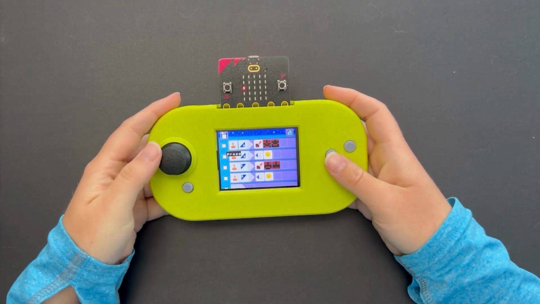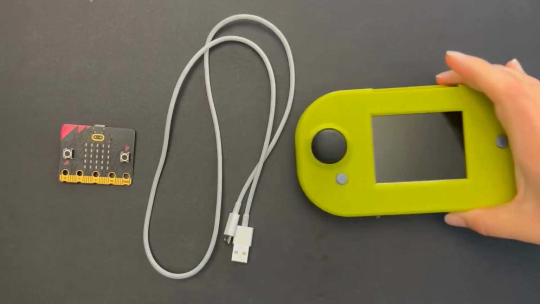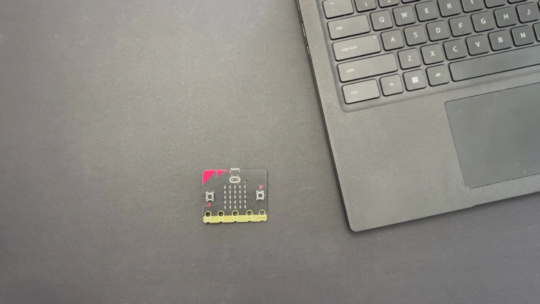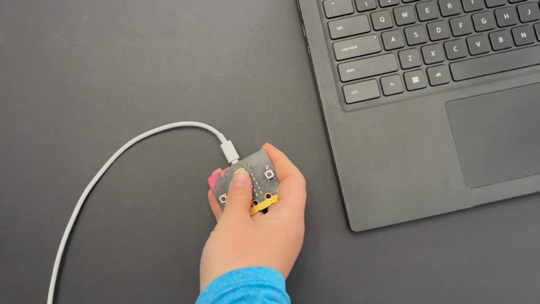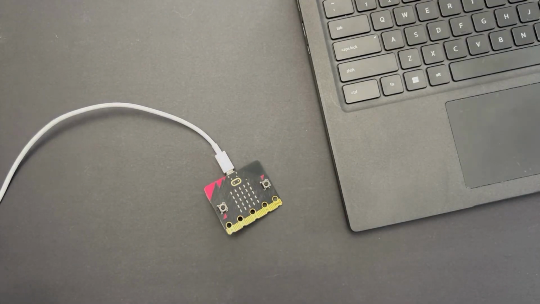To download MicroCode, you're going to need a computer, microbit, micro USB cable, and a code control device. First, we'll need to connect your microbit to the computer. Grab your micro USB cable and connect one end to the microbit and the other end to your USB port.